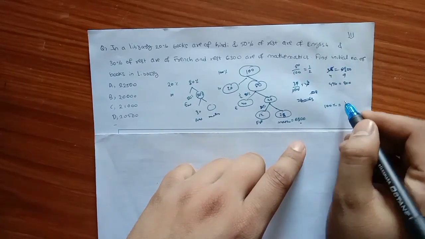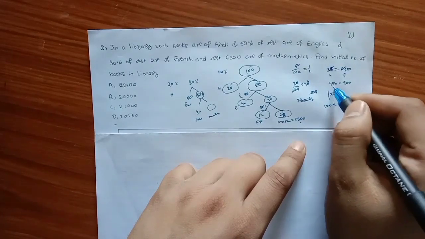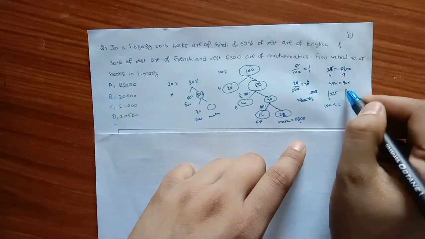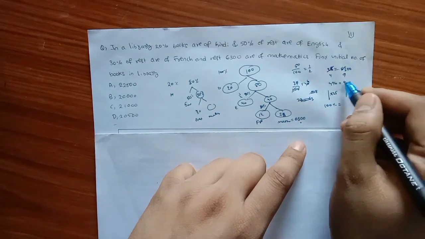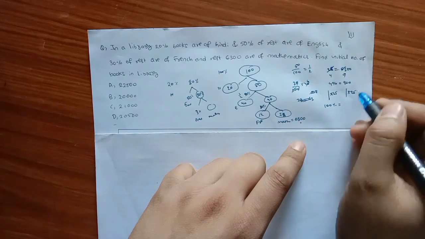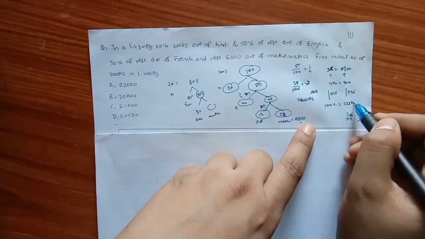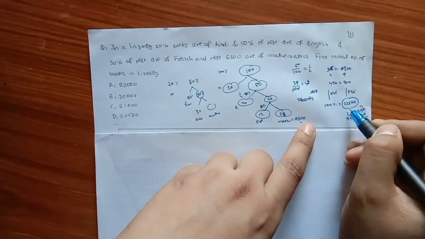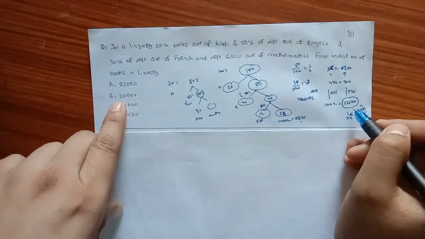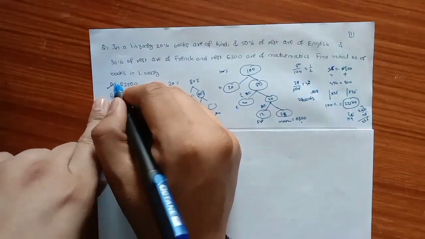Here we need to multiply: when we multiply 4 by 25, we get 100. Again, if we multiply this quantity by 25, we get the quantity for 100 percent. 9 times 25 is 225, and the rest 2 zeros, which is equal to 22,500 quantity for the 100 percent. This is option A.